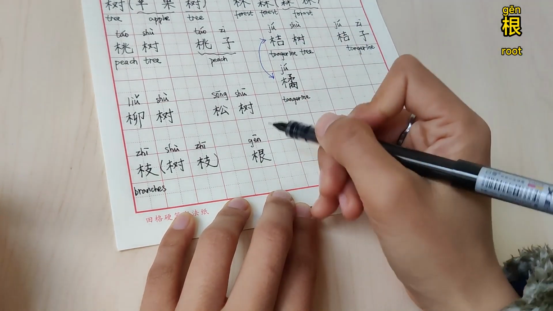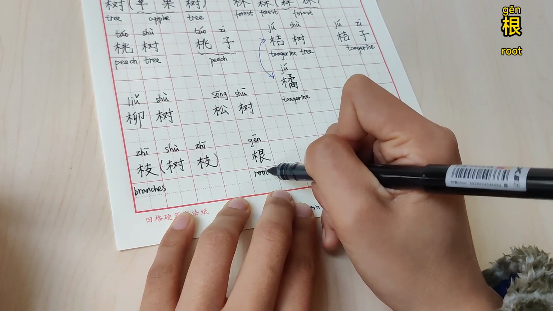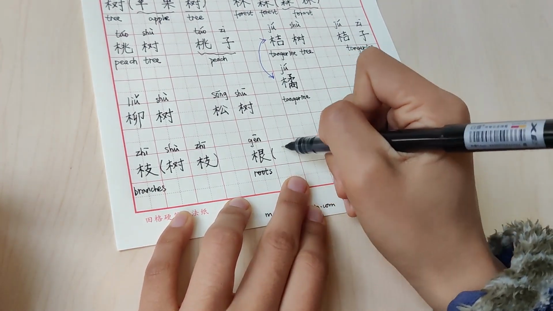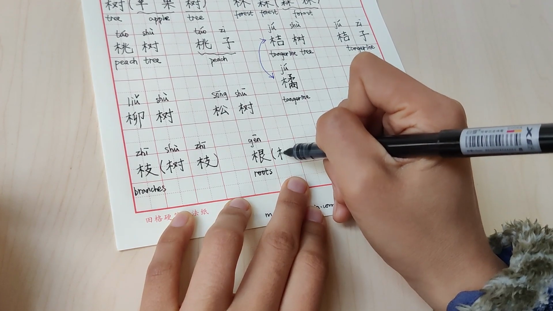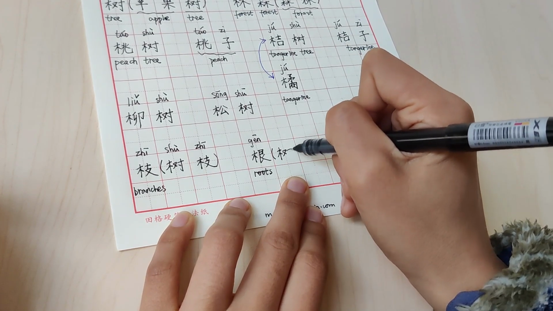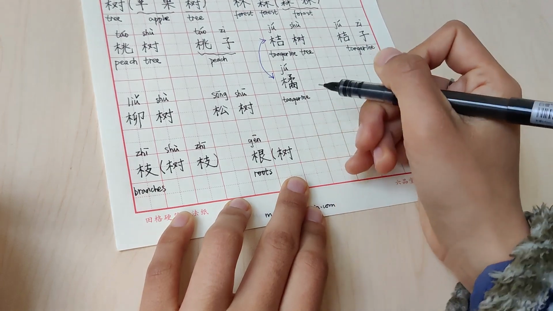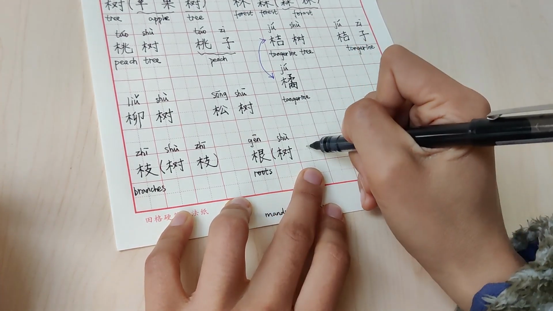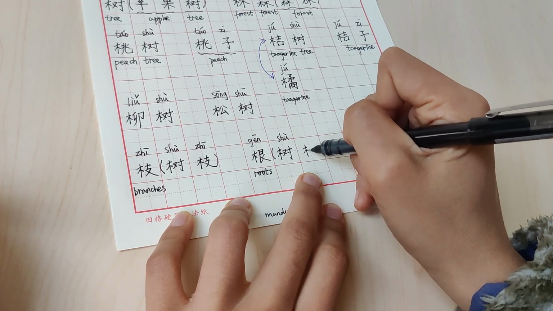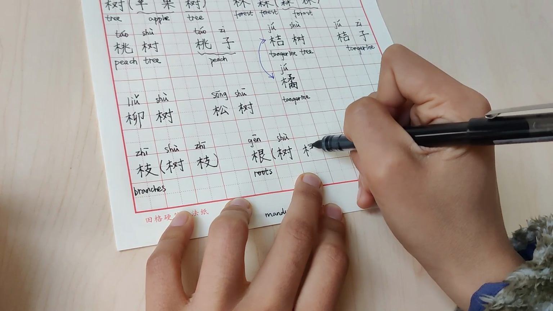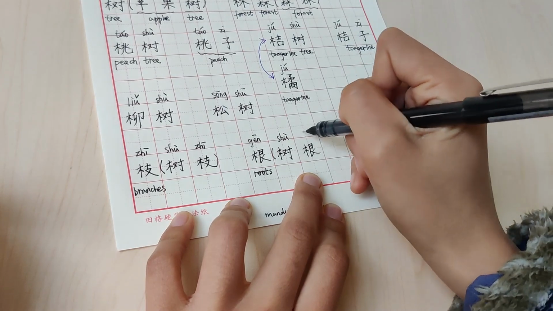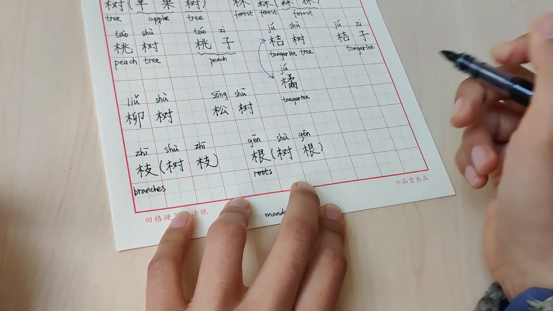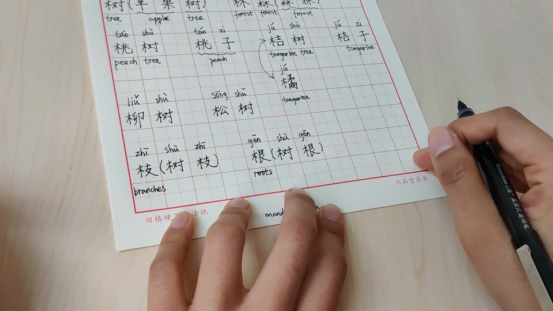根 is the roots. So, of course, you can say 树根, the tree roots.